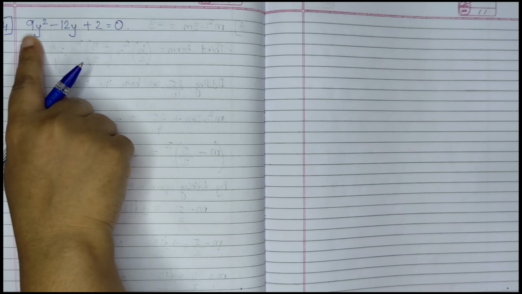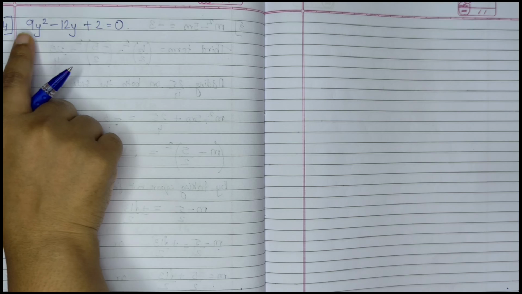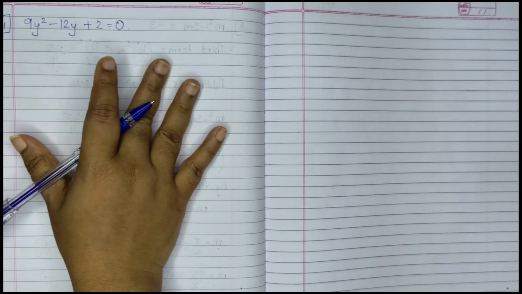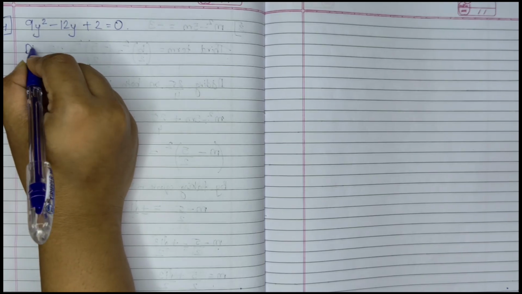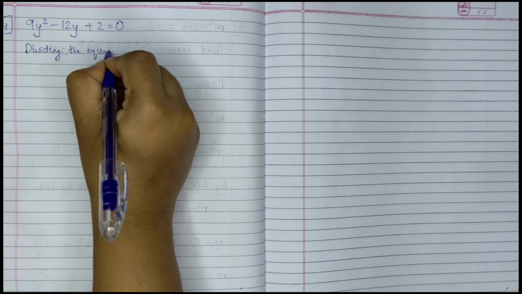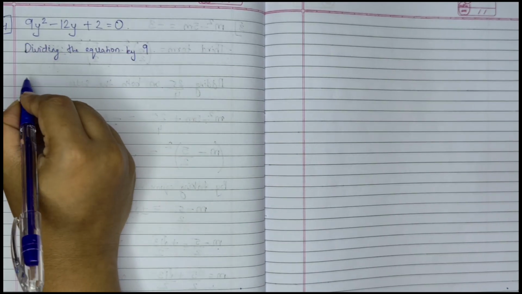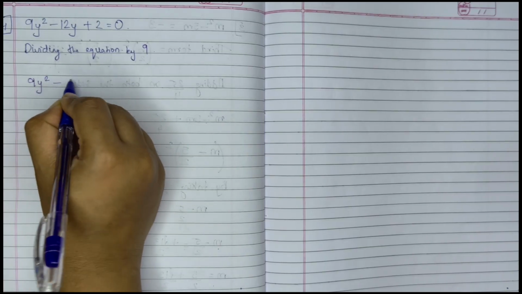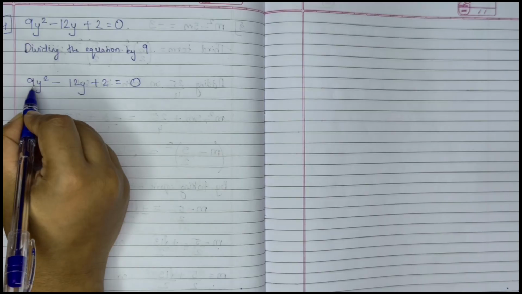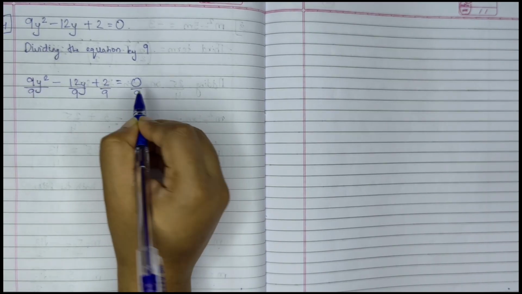So to remove that number, we will have to divide the whole equation by the same number that is given here. Now suppose you have 9 here. So divide this whole equation by 9 first. So we will first write dividing the equation by 9. So when you divide the equation by 9, write the whole thing again. 9y square minus 12y plus 2 is equal to 0, and you divide it by 9. Write 9 on all the sides. Here also you can write 9.